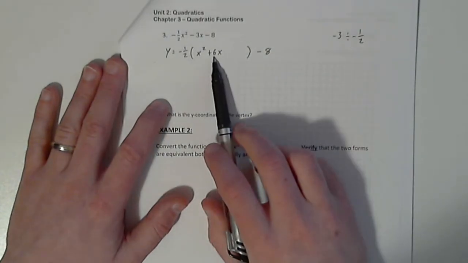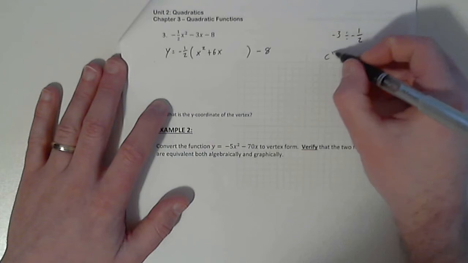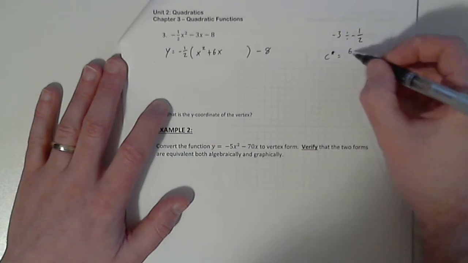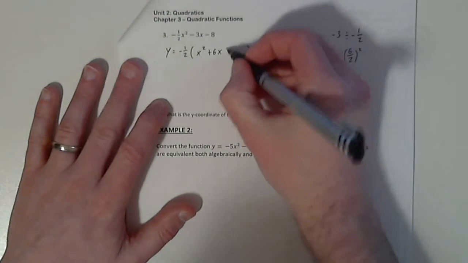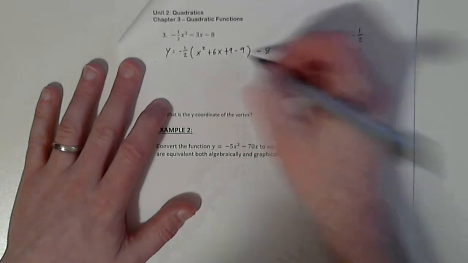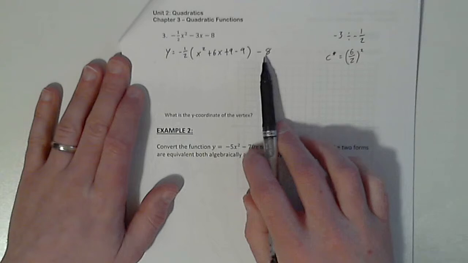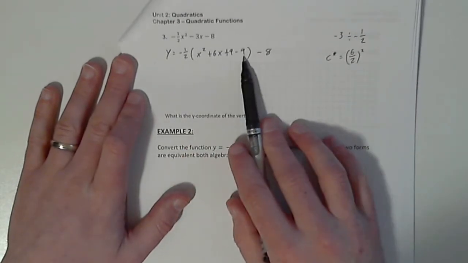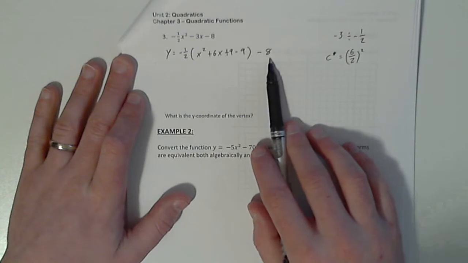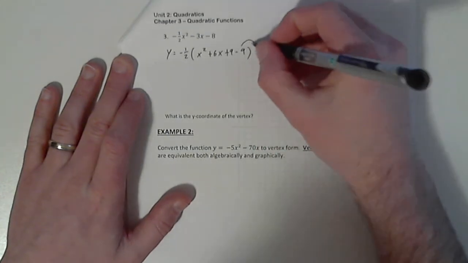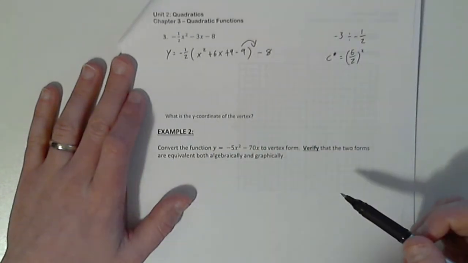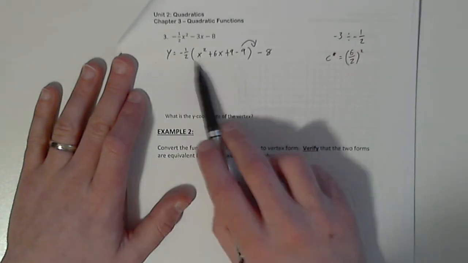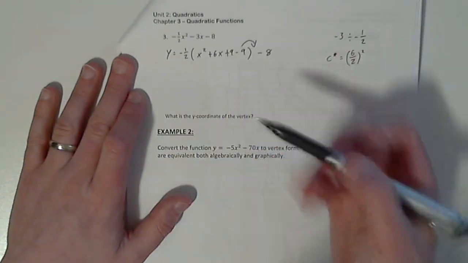Okay, C star is 6 over 2 squared, which is 3 squared, which is plus 9, minus 9. So I do all of that in one step usually. I do my common factor, I write my new b value, and I find my c star, and I leave the original c behind. Step 2, I throw that guy out, and I complete the square into a single bracket.